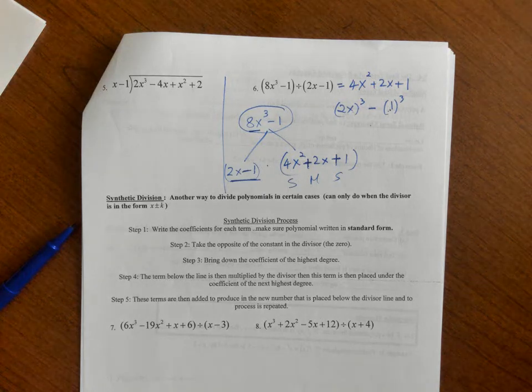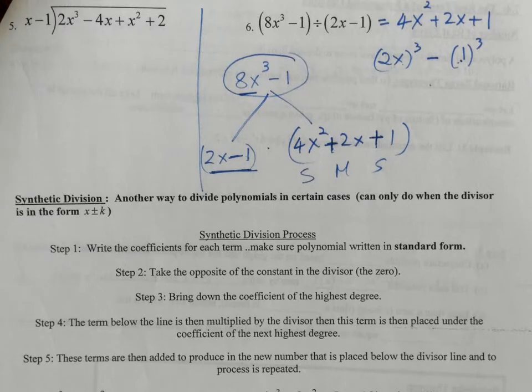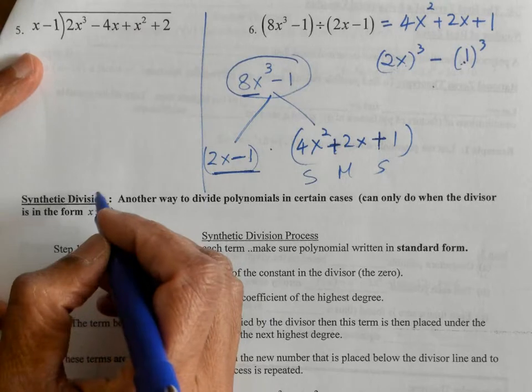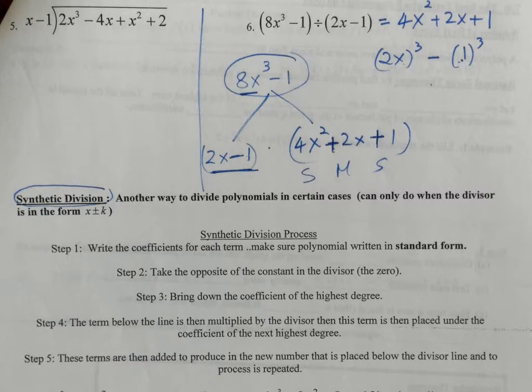Alright, so we're going to start the second kind of division called synthetic division. As you can see from the name, synthetic division basically means it's a division that's been made up. Long division is a division you've learned from your elementary and middle school days. Synthetic division was made up. The word synthetic always means made up. It was made up specifically for polynomials, and you'll see how this works.